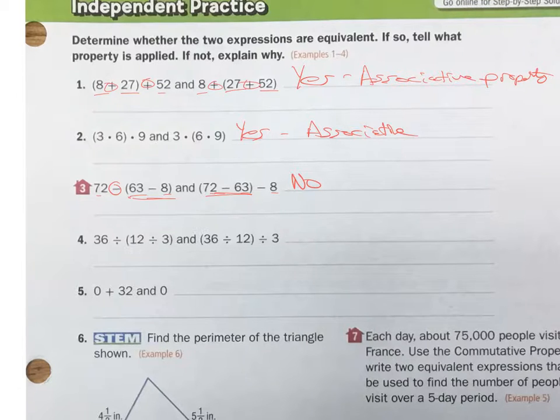63 minus 8 is 55. And then I bring down the 72. 72 minus 55 equals 17. So on this side it's 17. Let's see what we get here. 72 minus 63, that's going to give me 9. Bring down my 8. 9 minus 8 is 1. So 17 and 1 are not equal. Okay.